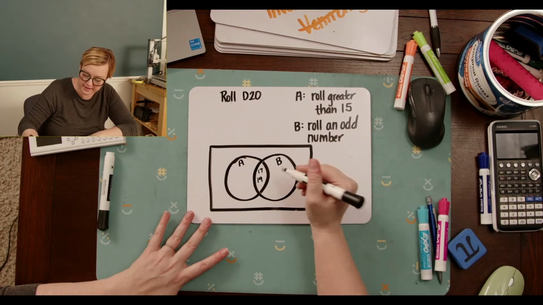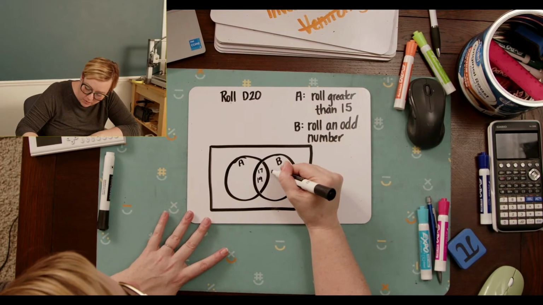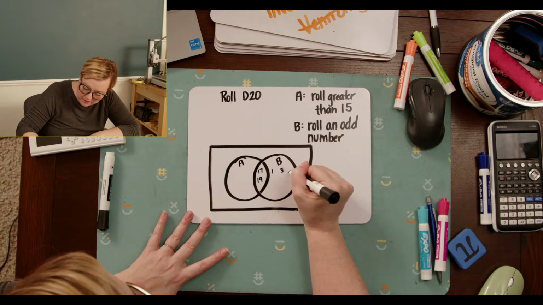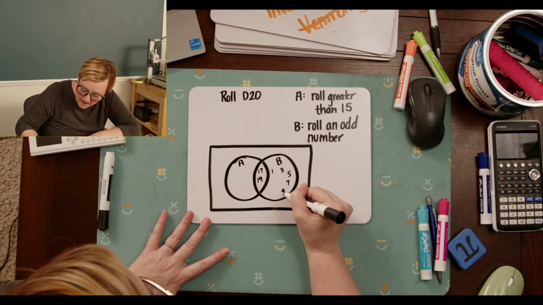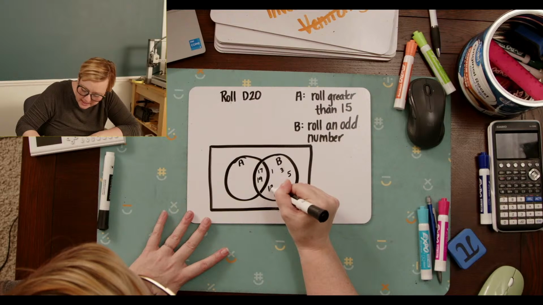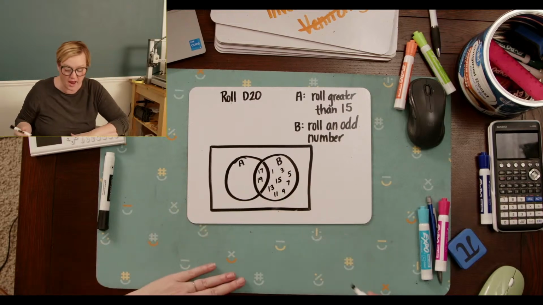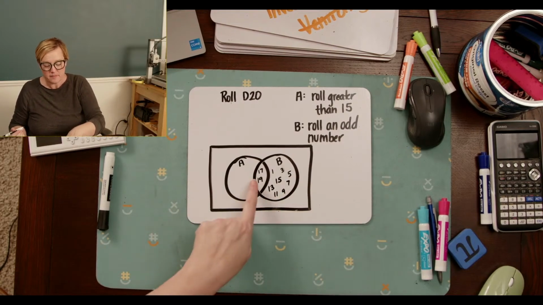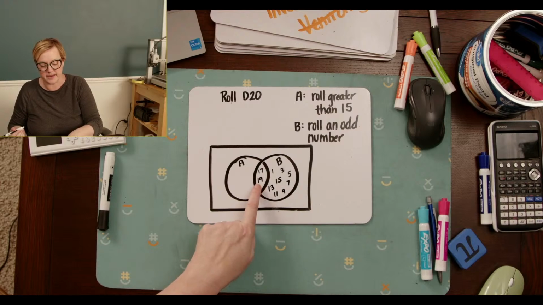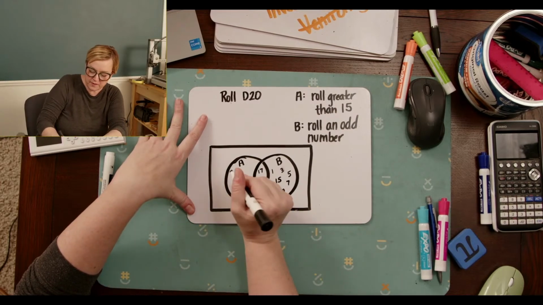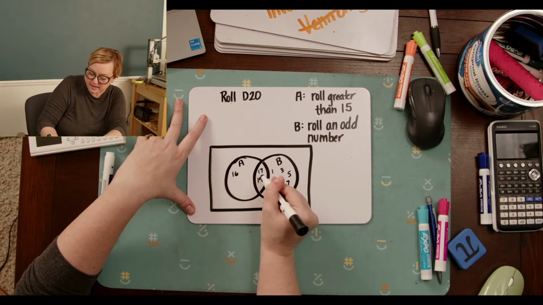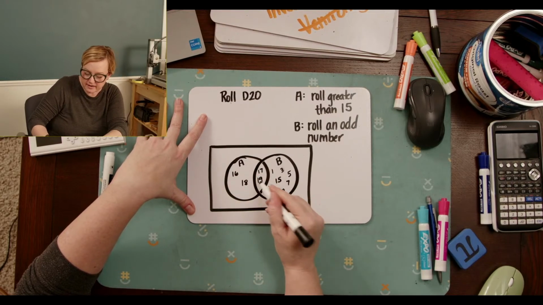Now, we've got rolling an odd number: 1, 3, 5, 7, 9, 11, 13, 15. I'm not going to list 17 or 19 because they're already in that overlap space. Greater than 15, I've got 16, 18.